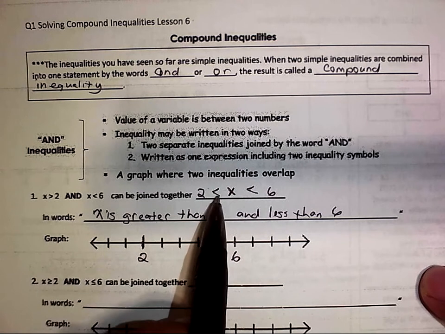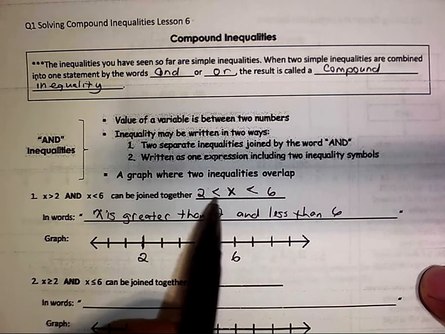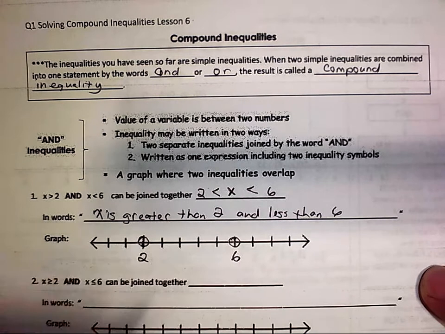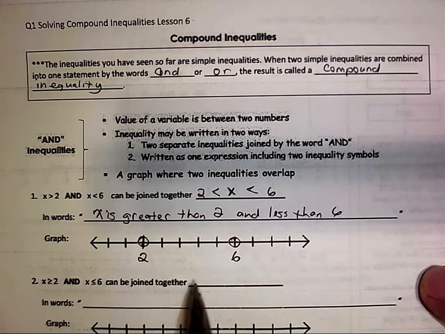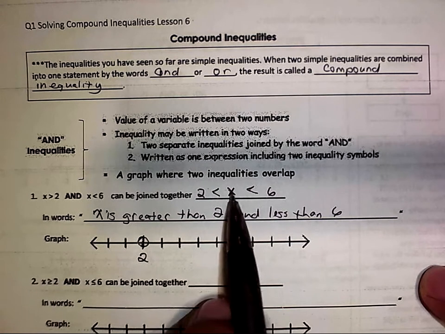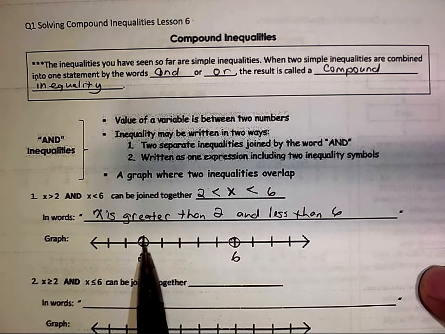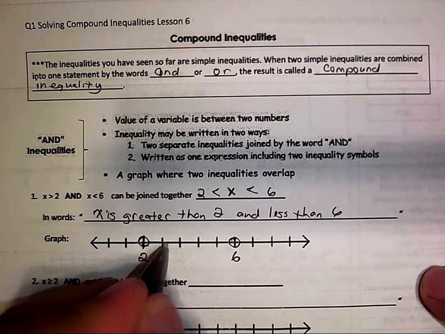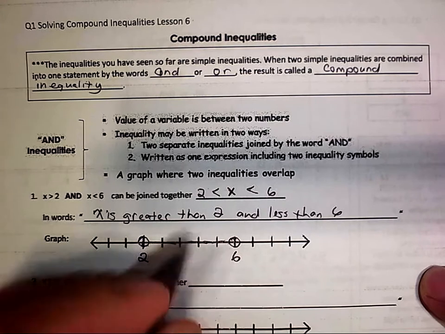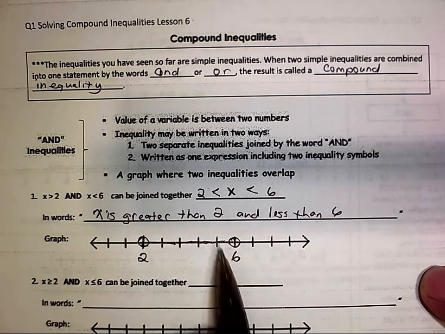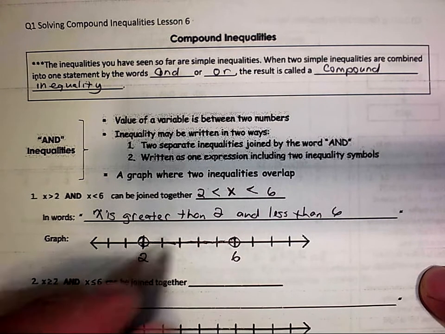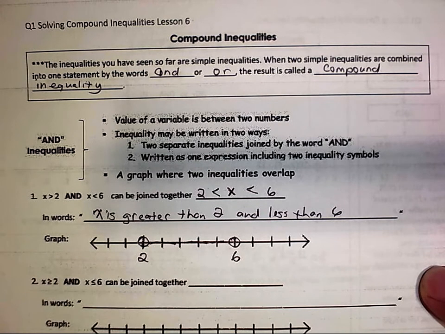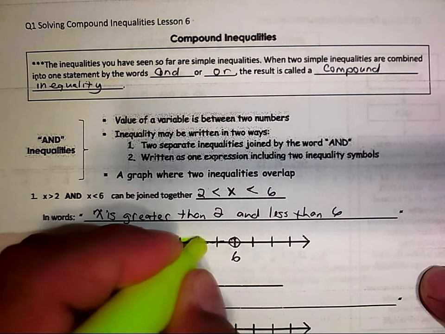Going back to the other lesson, because it's not equal to, I'm going to do open circle, open circle. Look at this. So let's read it. X is greater than 2. Well, if this is 2, everybody on this side is greater than 2, so I would shade this side. And x is less than 6. Well, this is 6, everybody on this side. So therefore, all of this would be the answer. You would shade all of this. Let me highlight it so you guys can see the part that would be shaded.